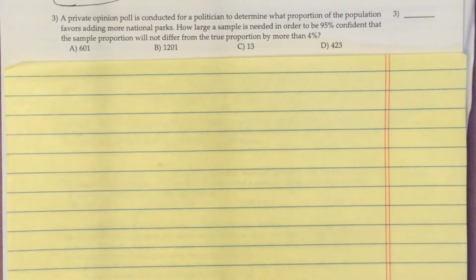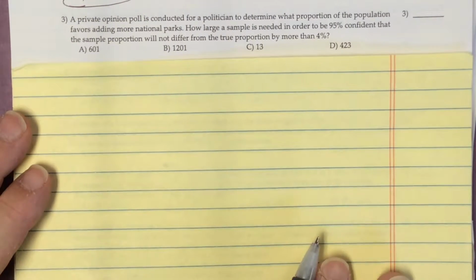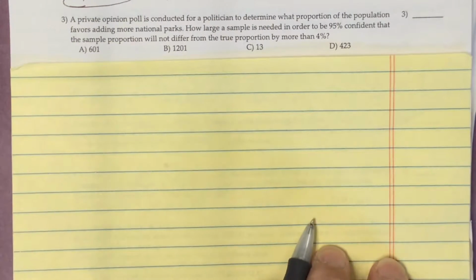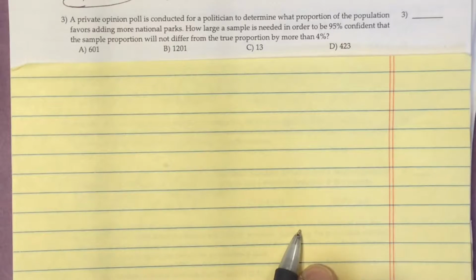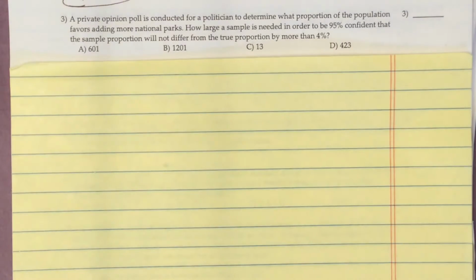Question 3, a private opinion poll conducted for a politician to determine what proportion of the population favors adding more national parks. How large a sample is needed in order to be 95% confident that the sample proportion will not differ from the true proportion by no more than 4%? Okay. So this question is, what is the sample size?